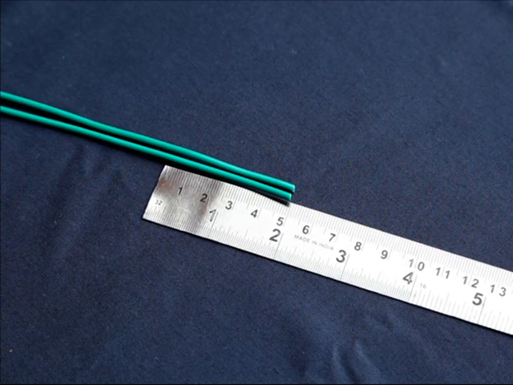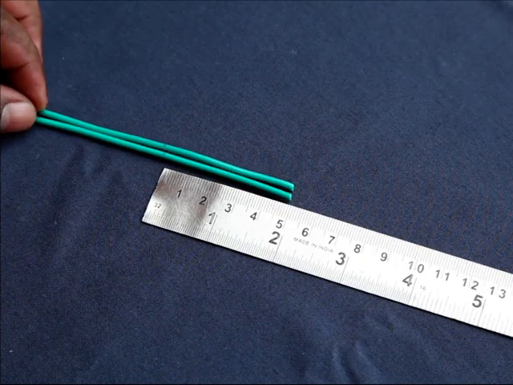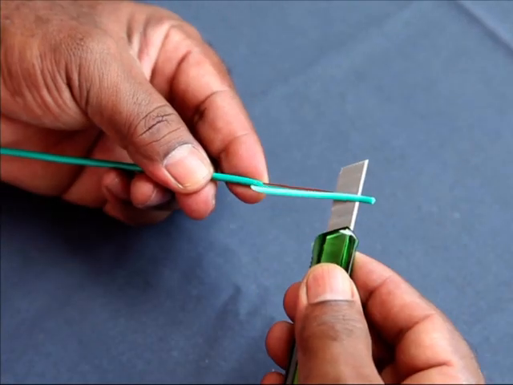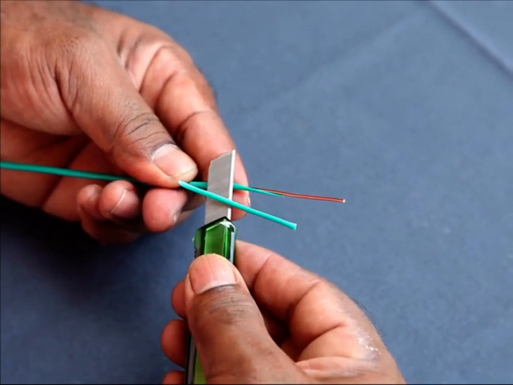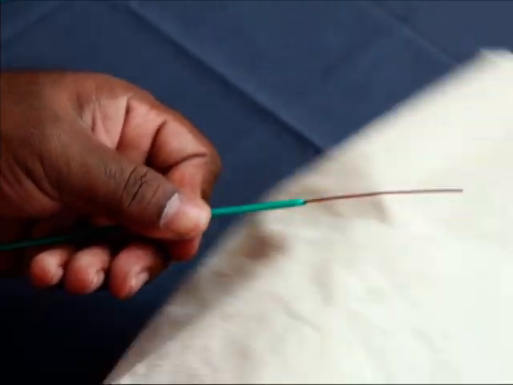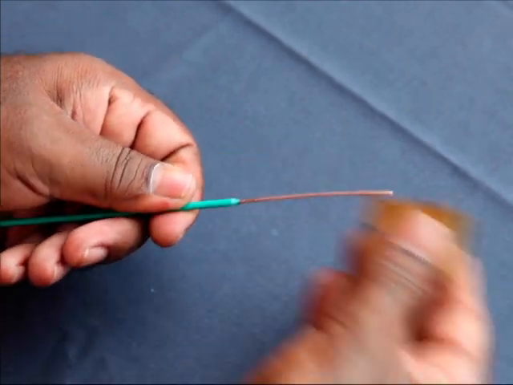Mark and skin both the cable ends for 50 millimeters. 4. Clean the conductor ends with the help of cotton cloth and emery paper.